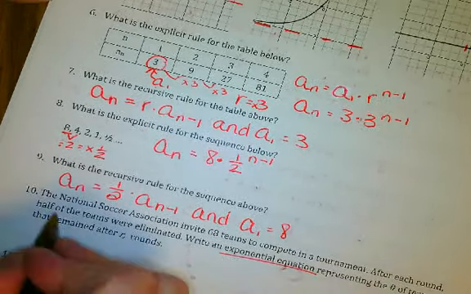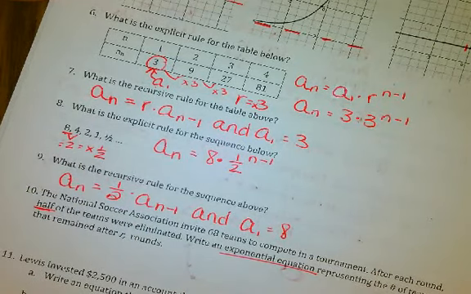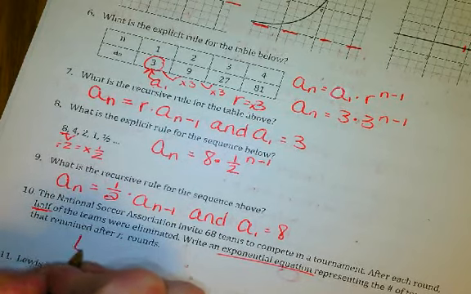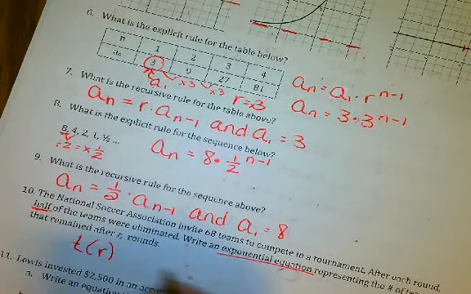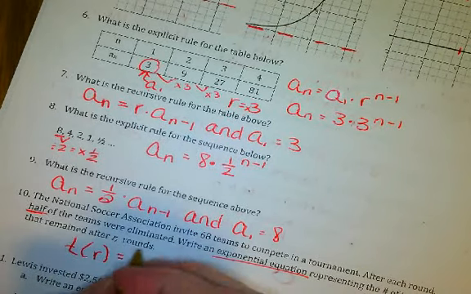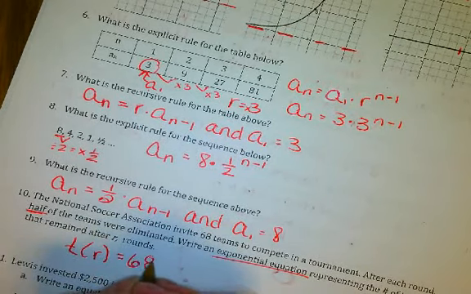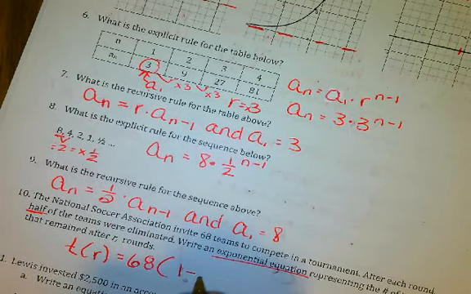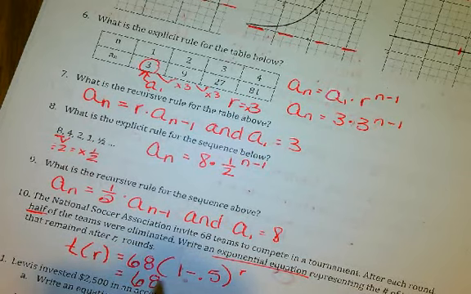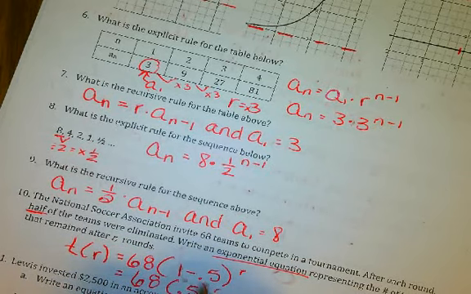Okay, on the next one, I'm going to write an exponential equation. So first of all, I notice after each round, half of the teams were eliminated. So I know it's going to be decay. And then it says, representing the number of teams T that remained after R rounds. So this one would be T, the function of the rounds. So here it starts off with 68. Then I'm going to do 1 minus, it says a half, so 0.5 to the power of R. And again, I use the minus because it's decay.